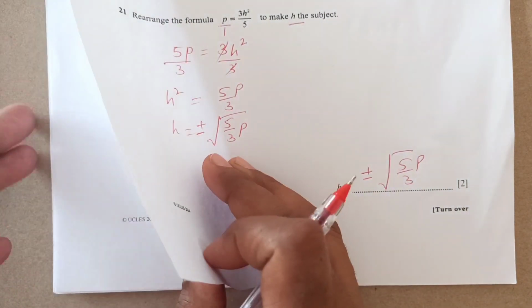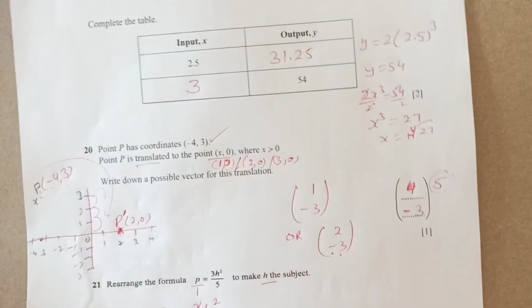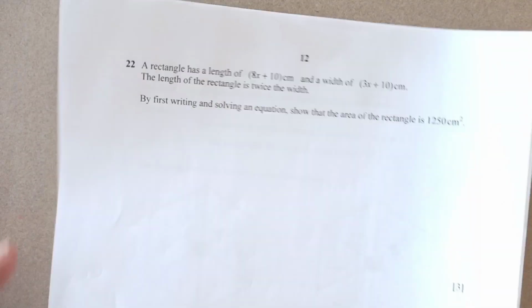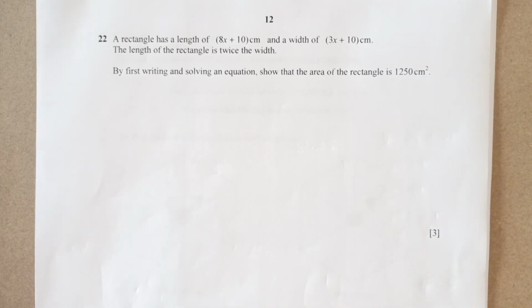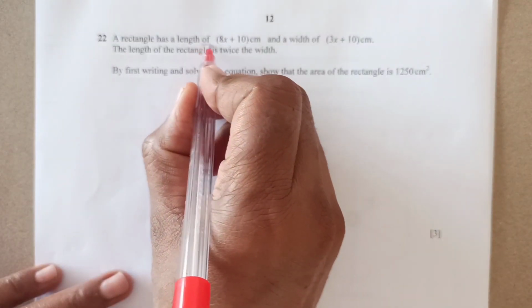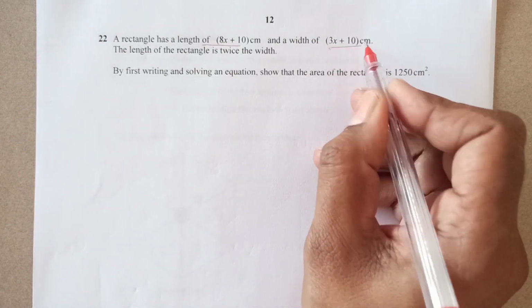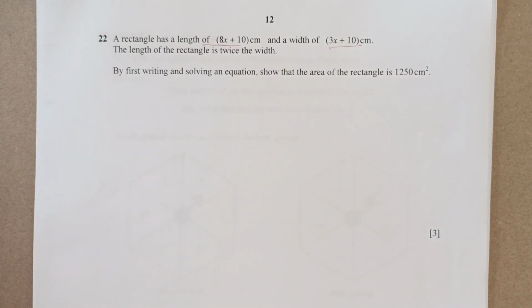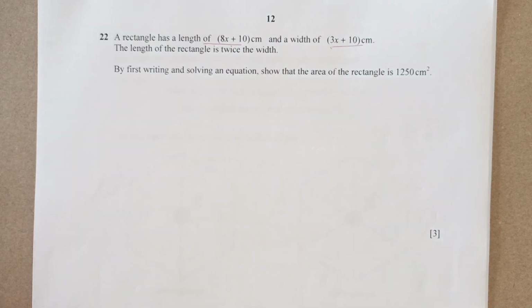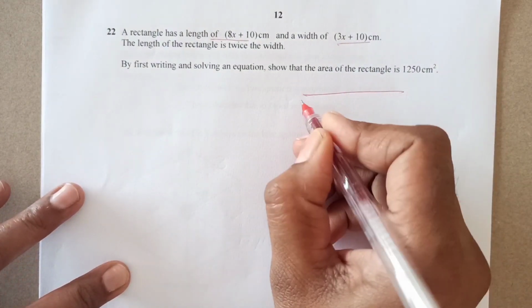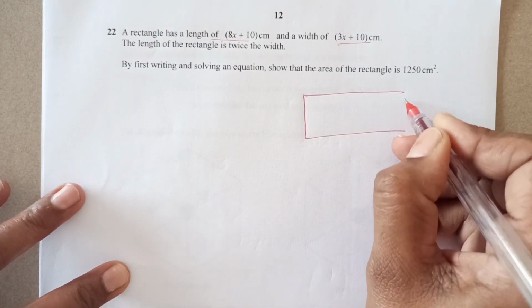Now next one, let's see. Again we have another tricky question here. A rectangle has a length of 8x plus 10 and a width of 3x plus 10. The length of the rectangle is twice the width. So let me just draw a rough diagram here.